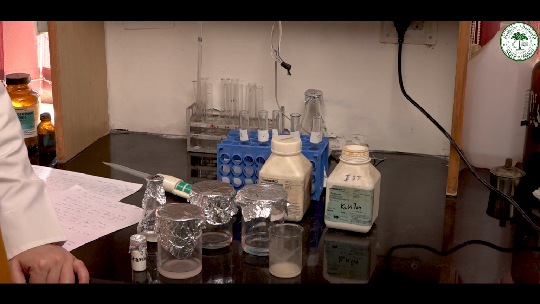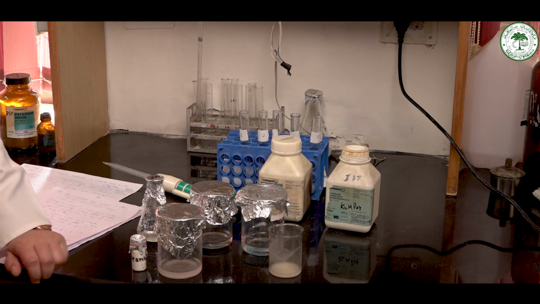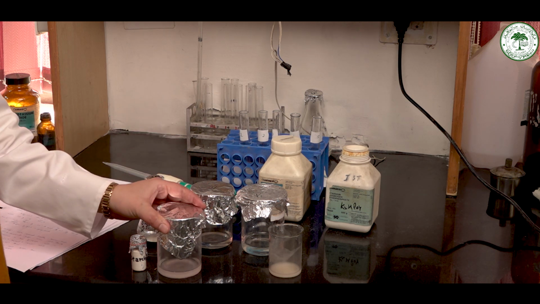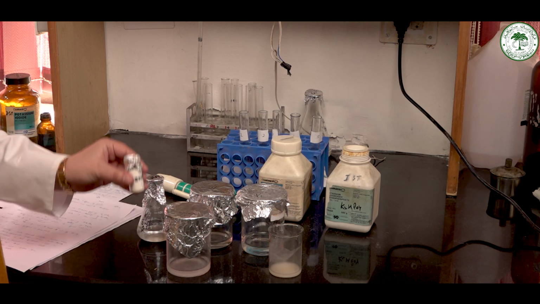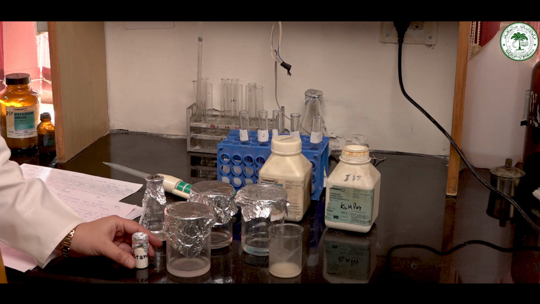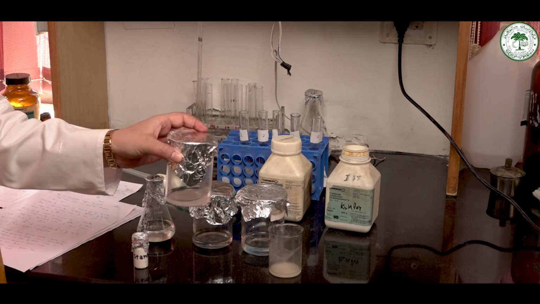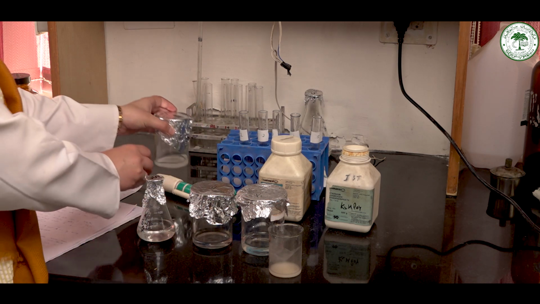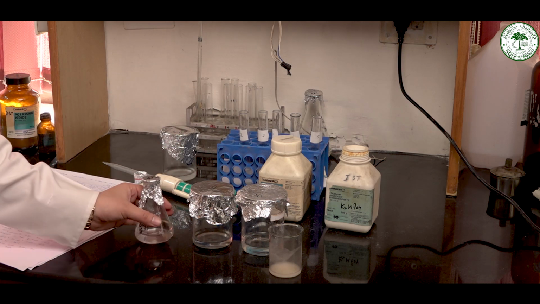Now, let's start preparing the chemicals. First, we have to prepare 1% starch solution. For this, we will dissolve 0.5 gram of starch in 50 ml of distilled water, and by this we will get 1% starch solution. Then we have to prepare a phosphate buffer.